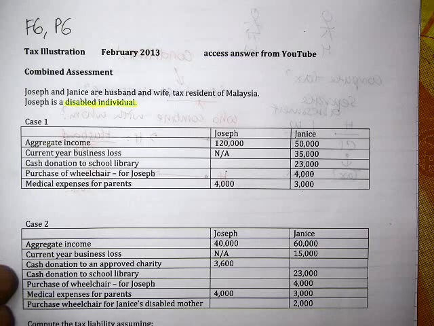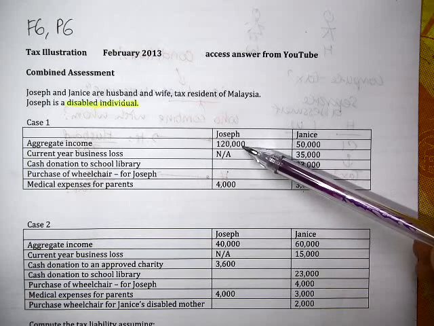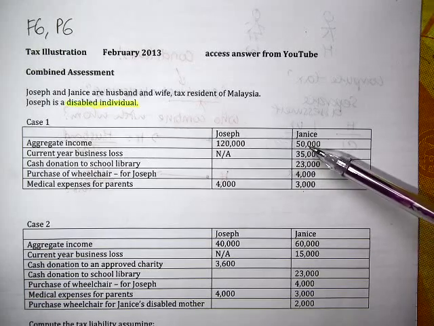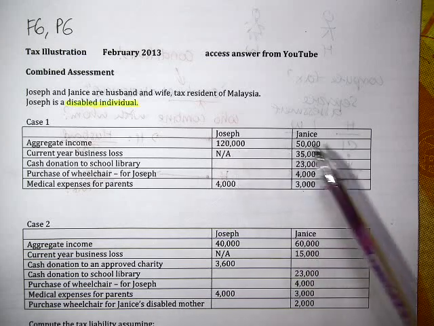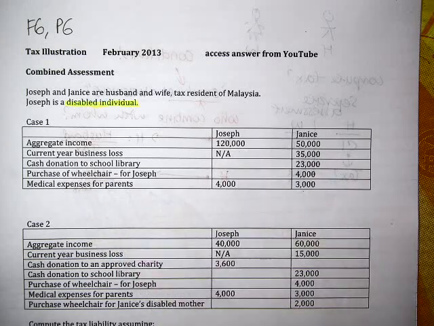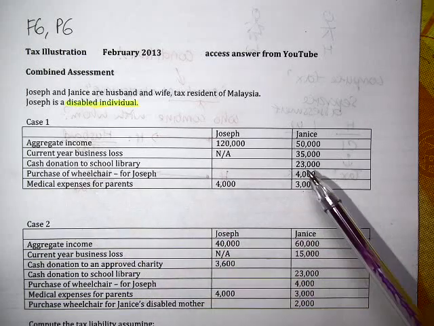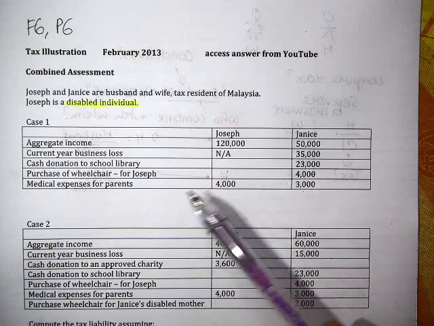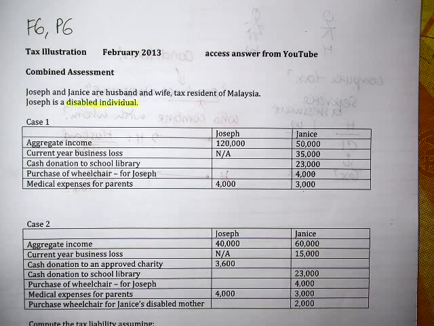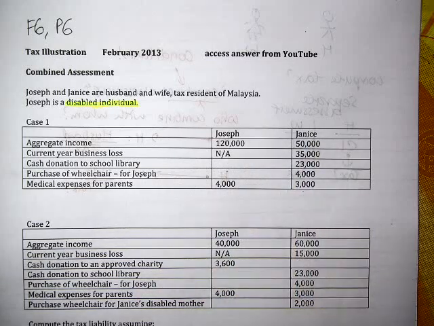That means the husband will be the key person that we're going to work out how much is their income, and then we're going to calculate how much tax that the husband needs to pay under the name of the husband. Now we can have the husband combine with the wife, which effectively wife is the key person and the tax is computed under the name of the wife.